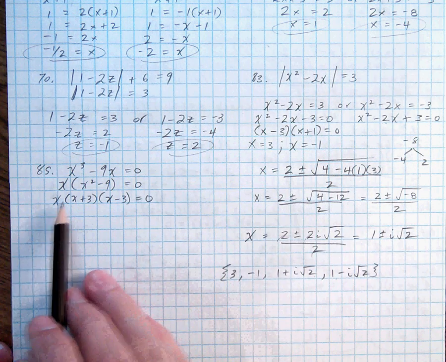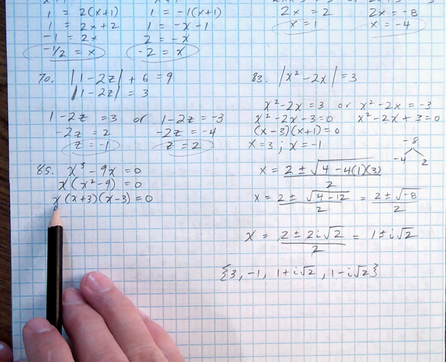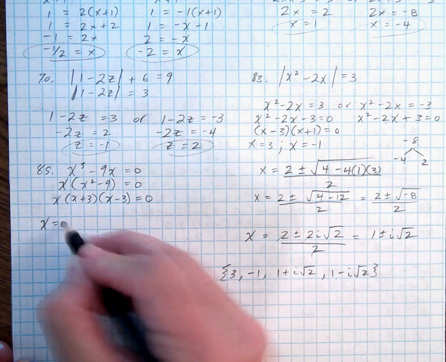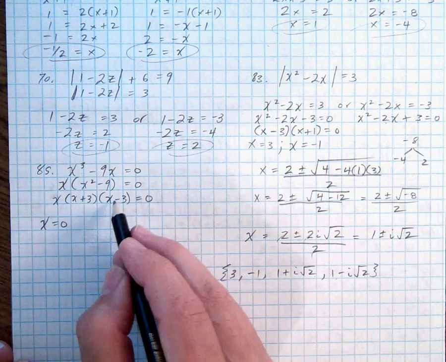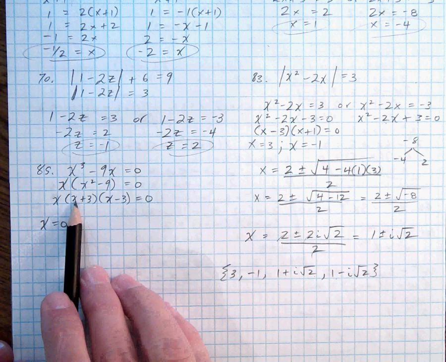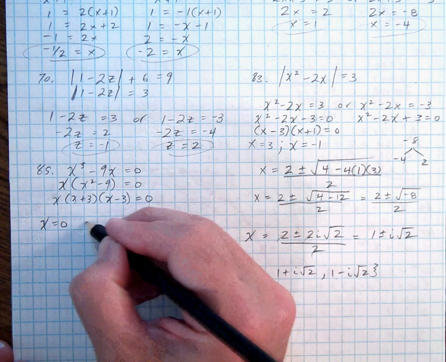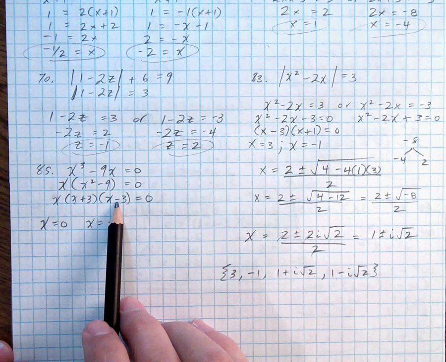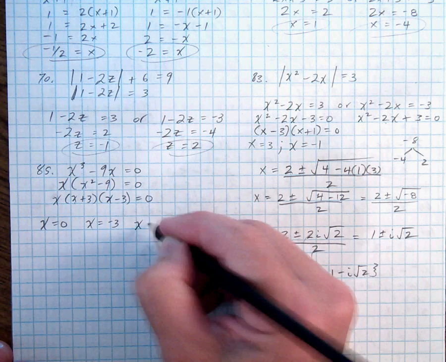So the 3 solutions are 0, because that's a factor, so if x equals 0, then 0 times whatever is going to give you 0. What will make this one 0? Negative 3, right? So x equals negative 3 is a solution, and this one would be positive 3. x equals positive 3.